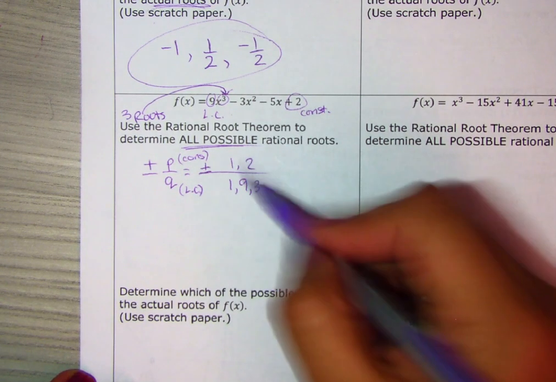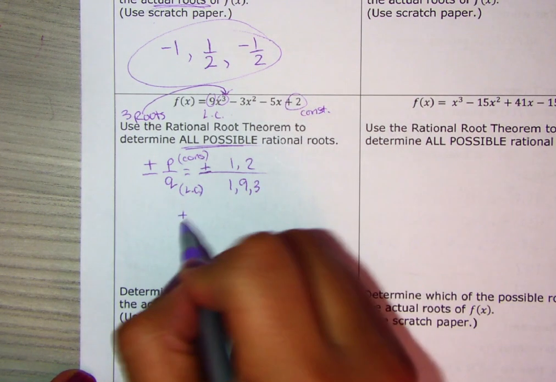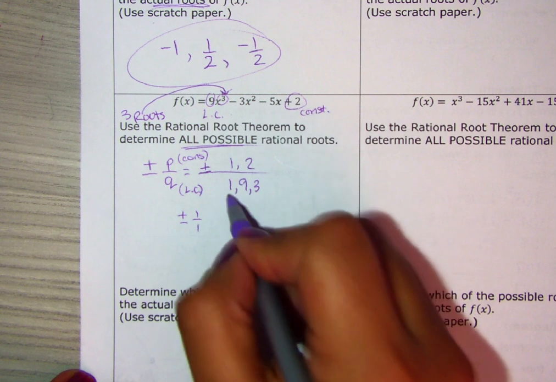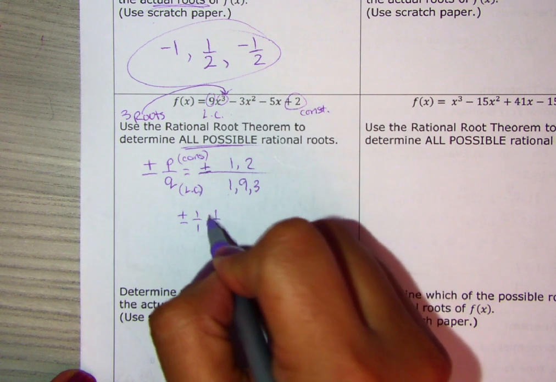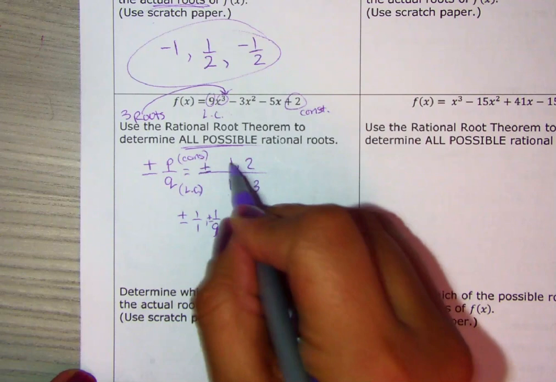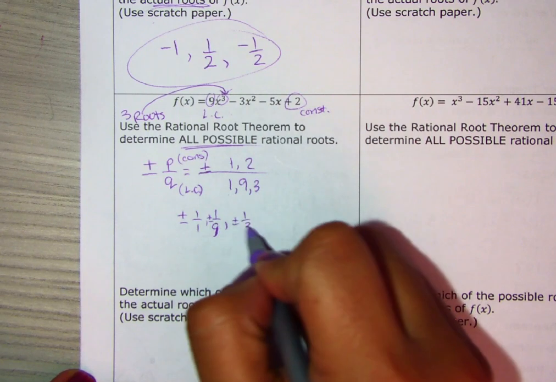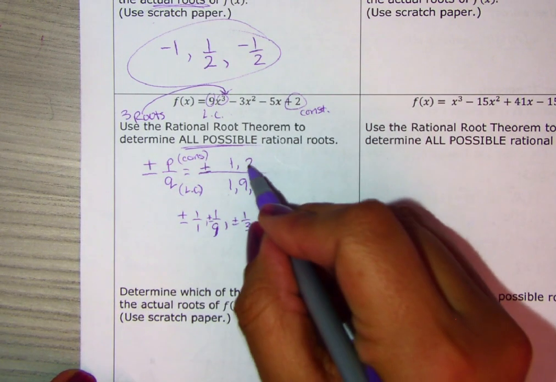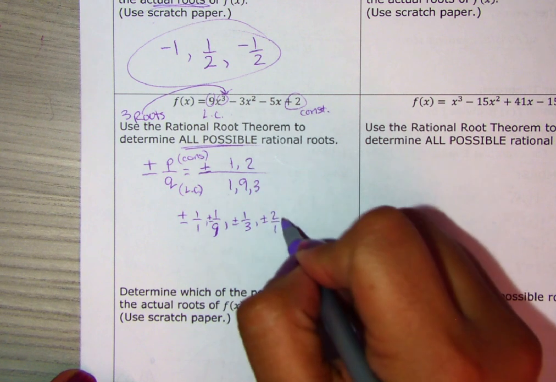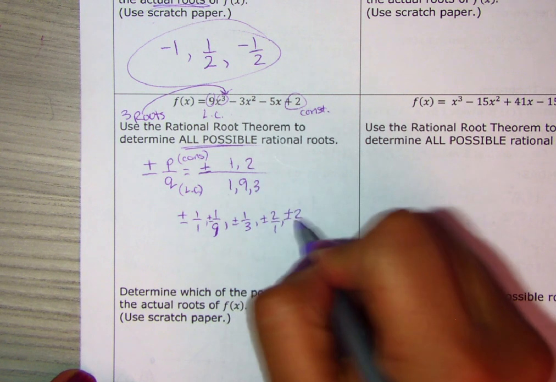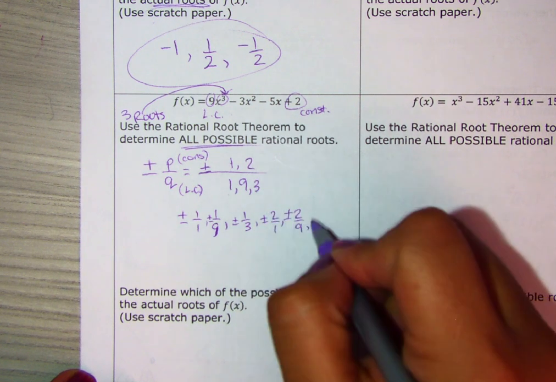So these numbers create the combination of plus or minus 1 over 1, 1 over 9, plus or minus 1 over 3. We also have 2 over 1, 2 over 9, and 2 over 3.